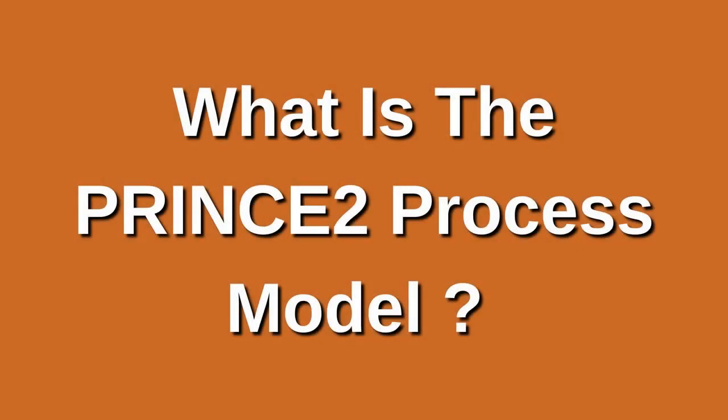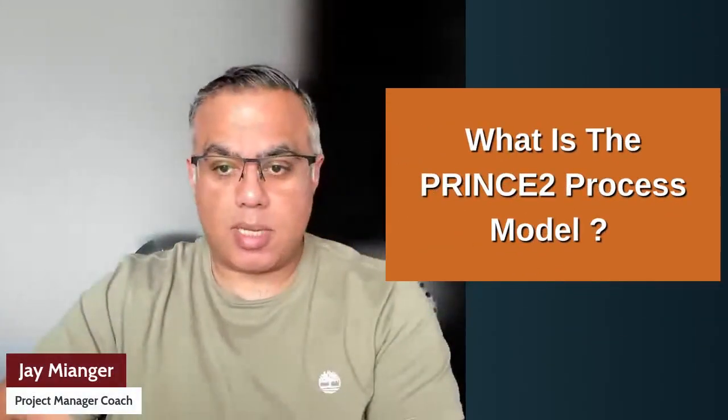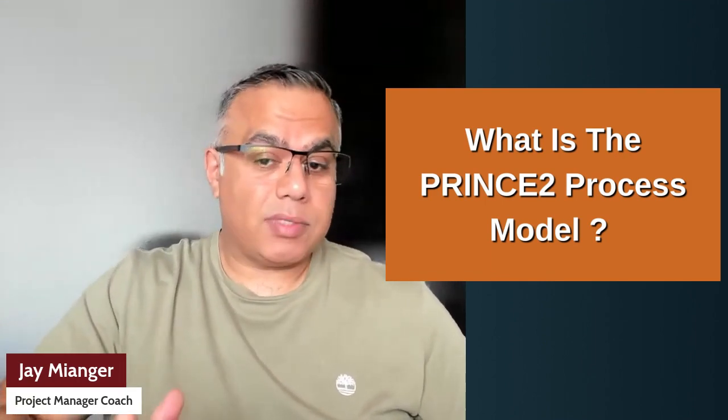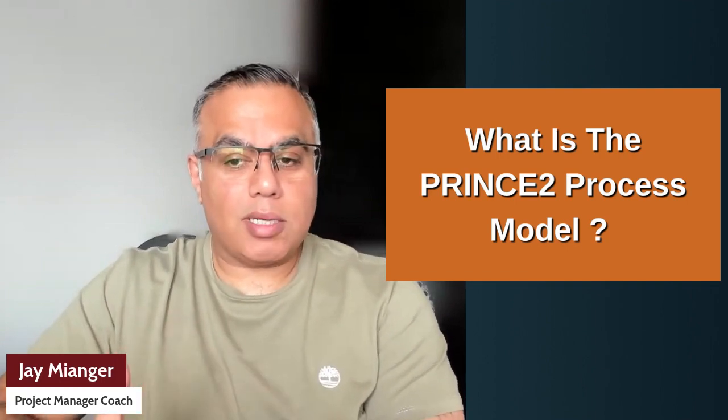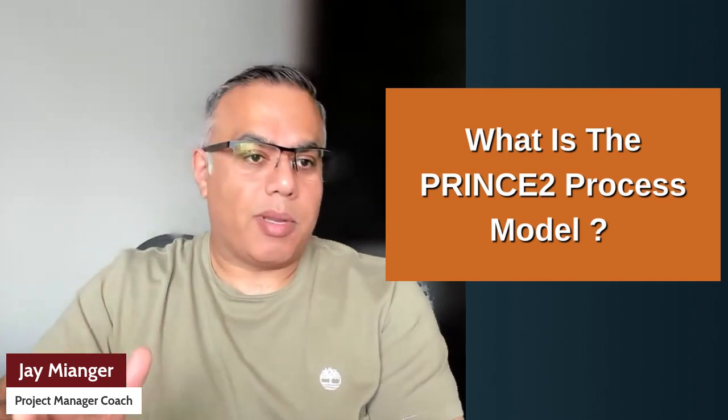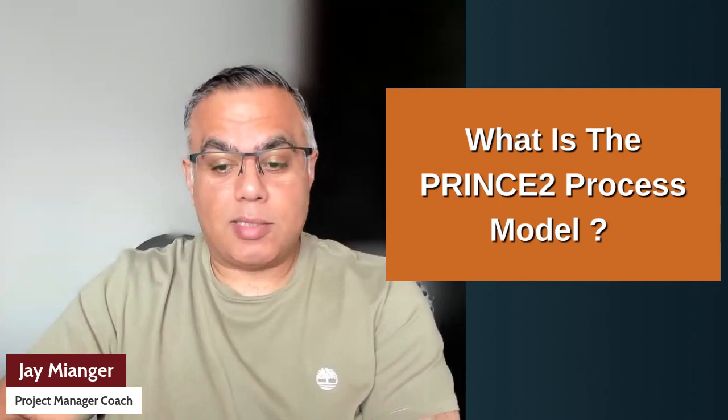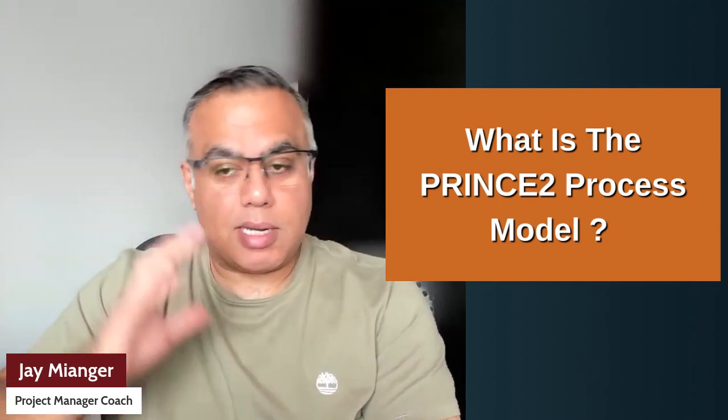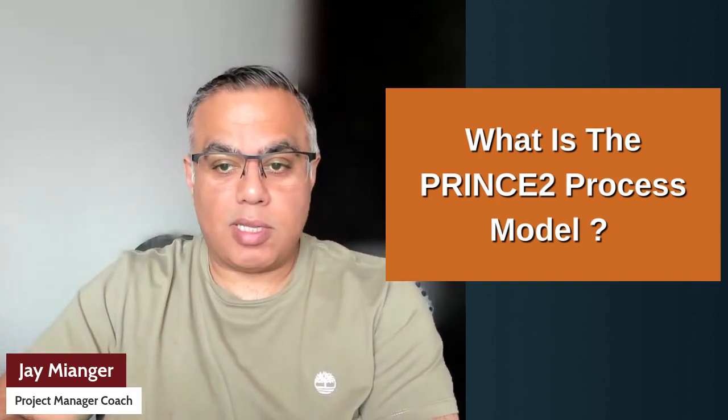So what I will be talking about is what is the Prince2 process model. Now, this is another element within Prince2. The process model has 7 stages, which I'll go into, which include starting up a project, i.e. SU, directing a project, DP, initiating a project, IP, controlling a stage, CS, and managing product delivery, which is MP, managing a stage boundary, SB, and then closing a project, CP. And I'll go into a bit more detail about each one of these stages.